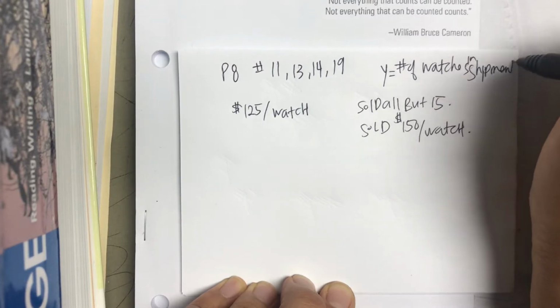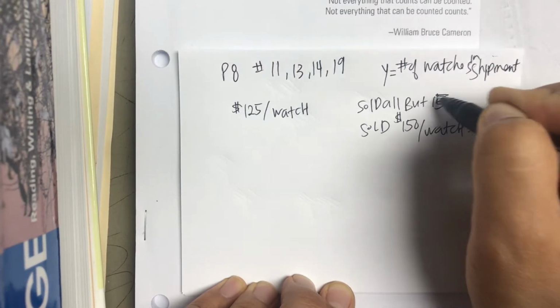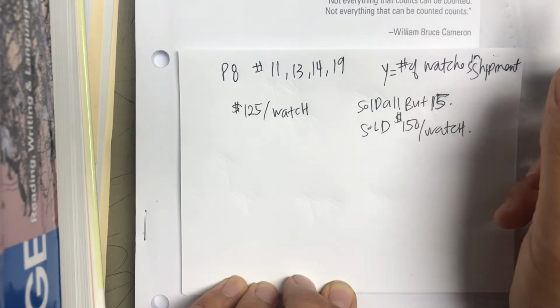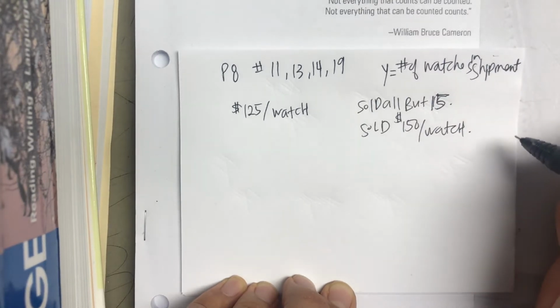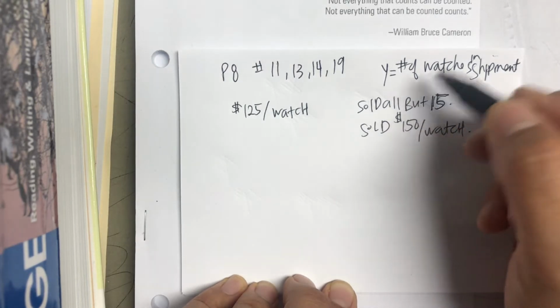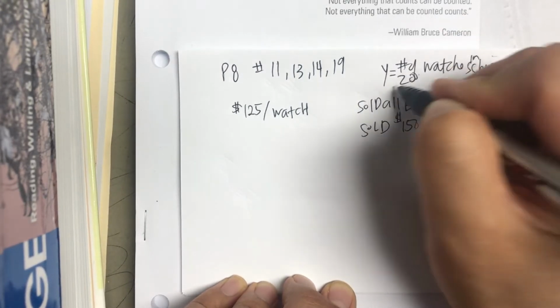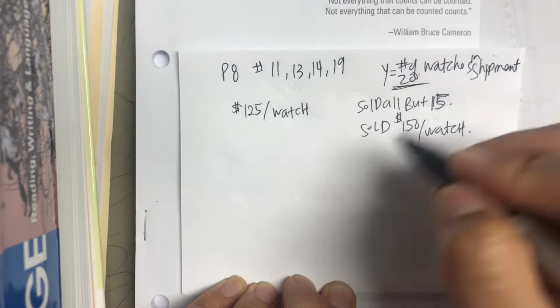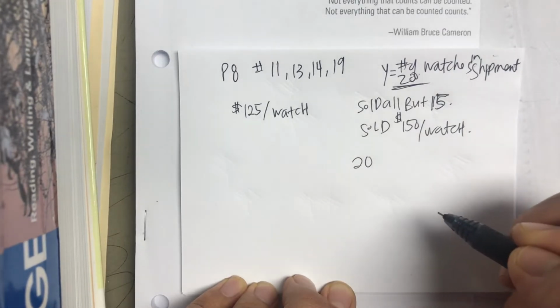So we know that this number is going to be greater than 15 because 15 is what is going to be left over. And notice this is a no calculator section, so I'm not going to use a number like 16 because I don't want to have to do the math using y equals 16. So I'm going to say y equals 20. So I know that 20 watches were purchased.